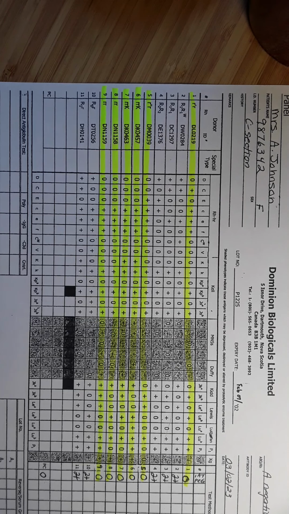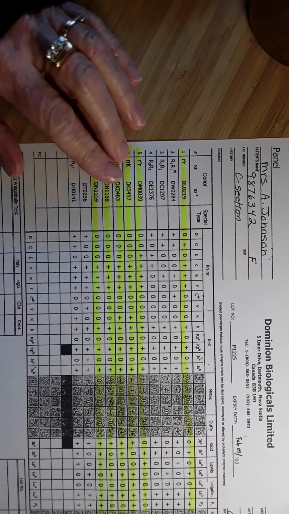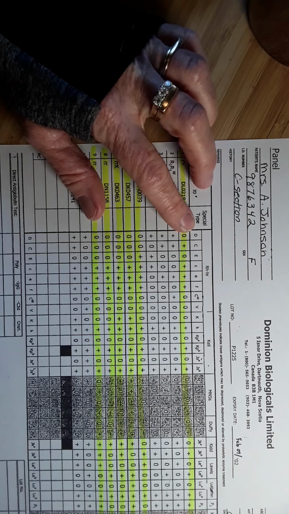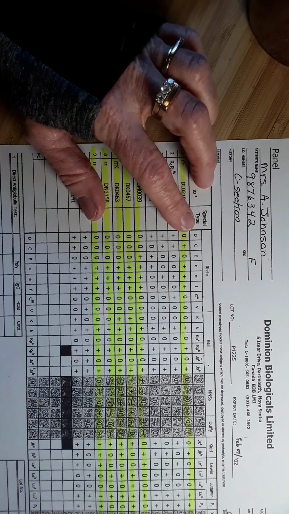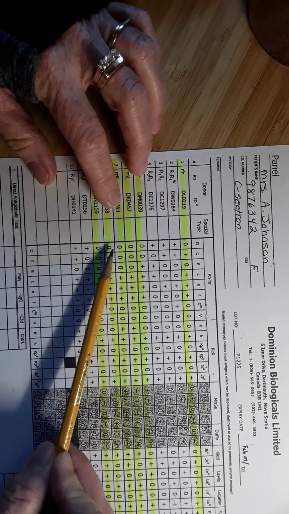So we're going to go down each column and we're going to start at D. So I'm just going to move my paper over a little bit. Looking down the D column, I'm going to see if I have any D positive cells that did not react with the patient's plasma. So I only need to look at the highlighted rows, right?